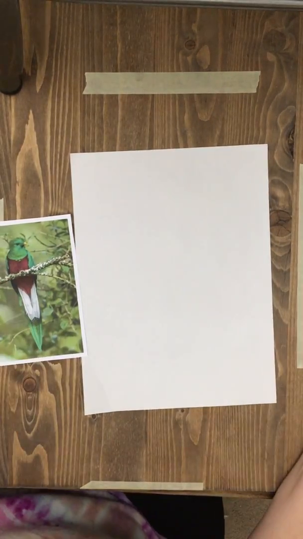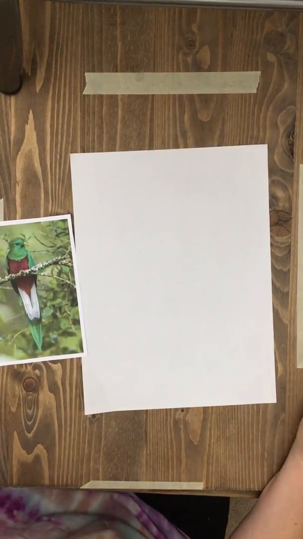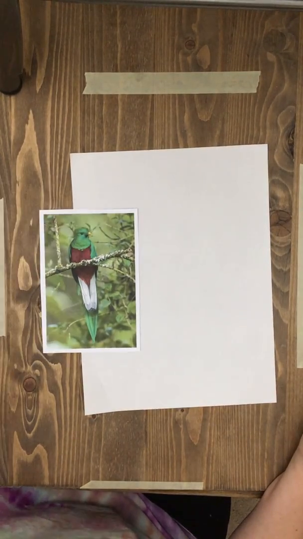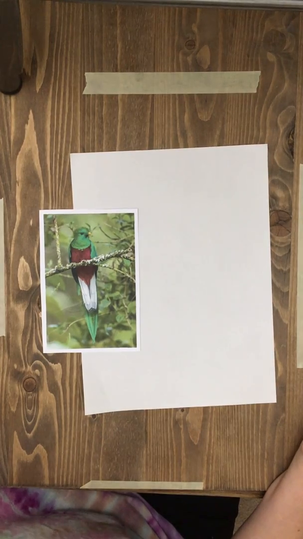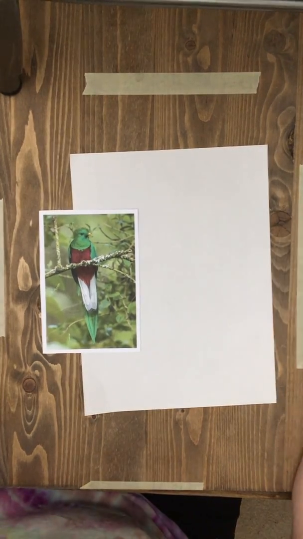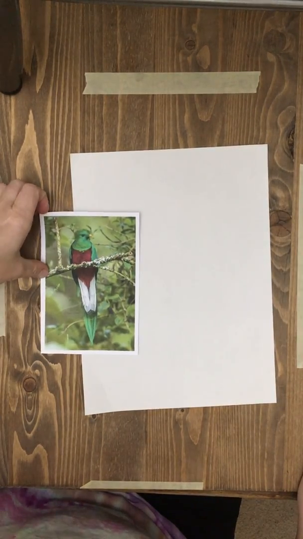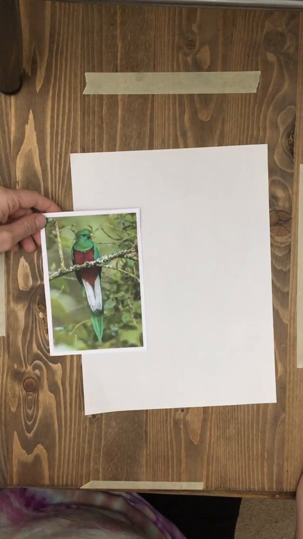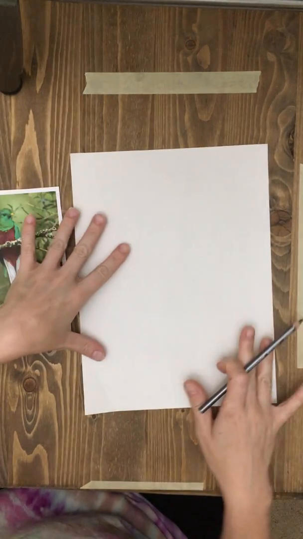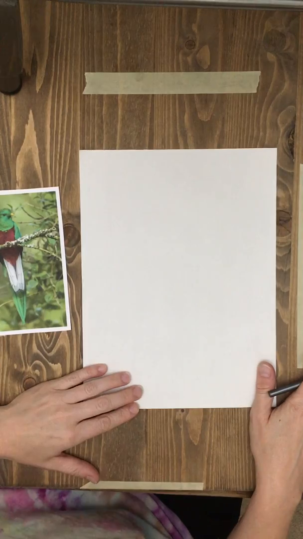Okay, so when you are doing your drawings, of course, I want you to draw lightly so that you can erase. But I'm using a dark pencil because I want to make sure you can see it on the video. So you do not draw as dark as I'm going to draw, okay?